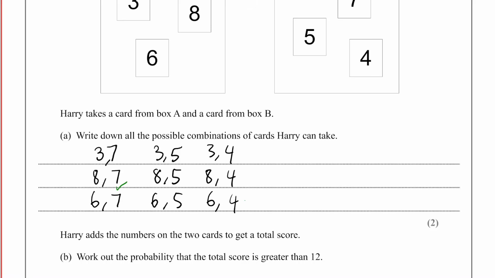8 and 7 is 15. 8 and 5 is 13. And 8 and 4 is 12. So it's not greater than 12. 6 and 7 is 13. But 6 and 5 and 6 and 4 are less than 12.